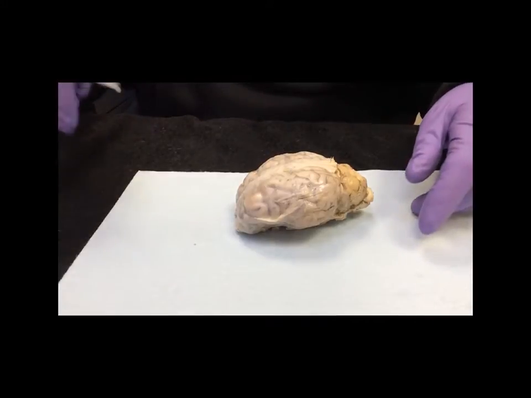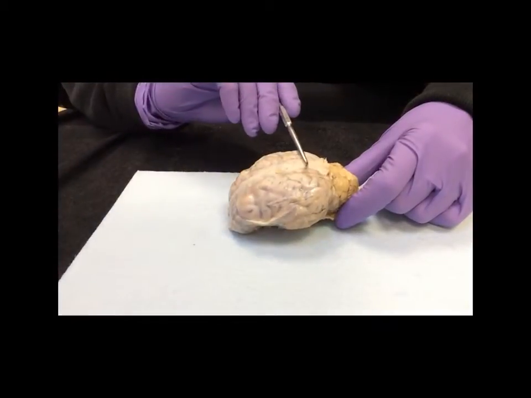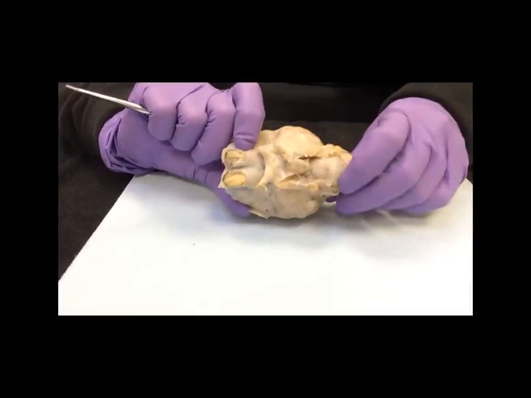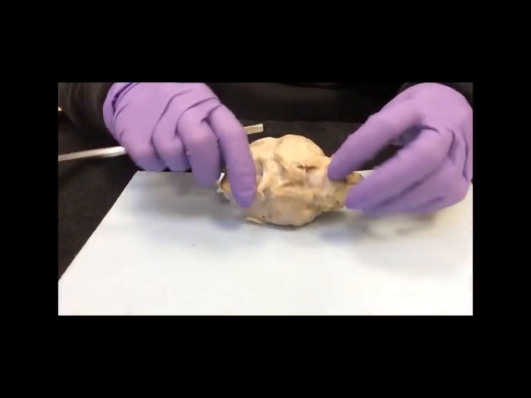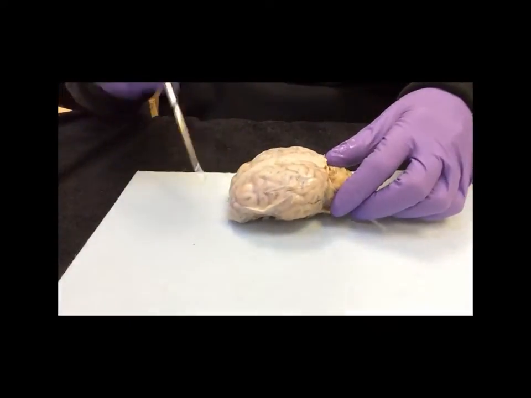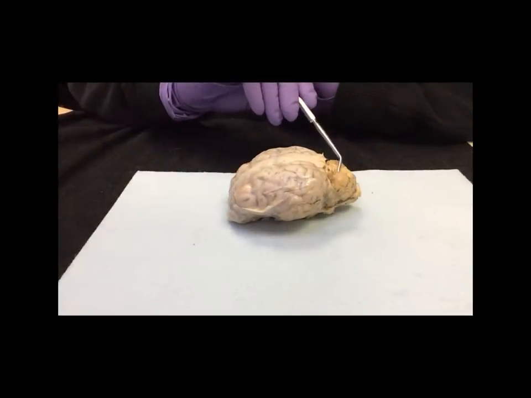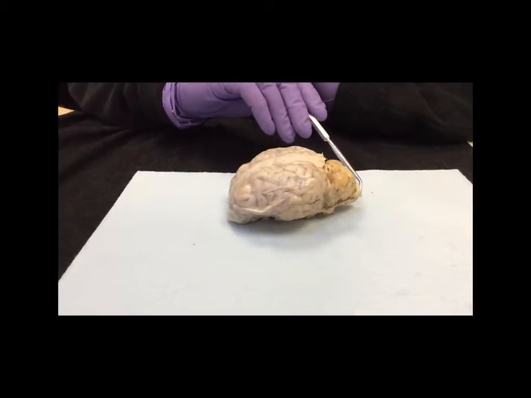Let's start by orienting ourselves with the sheep brain. This is the dorsal surface, ventral surface, and this would be the rostral end, and where the cerebellum and spinal cord would be coming out, this is the caudal.